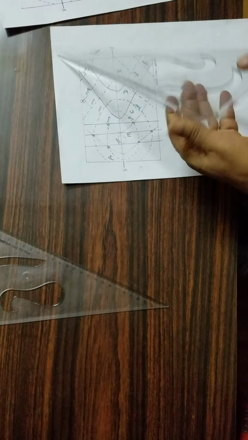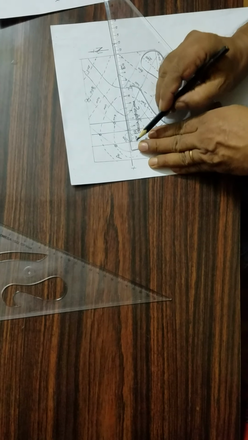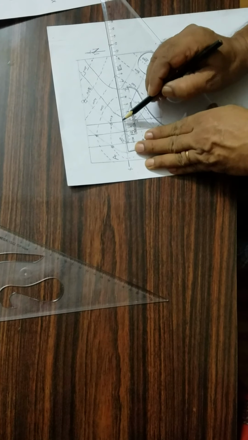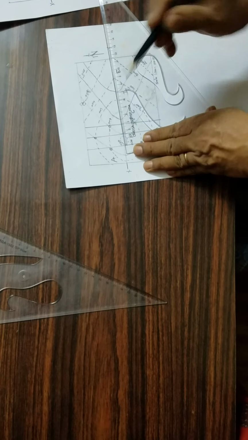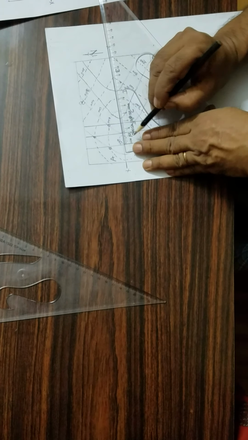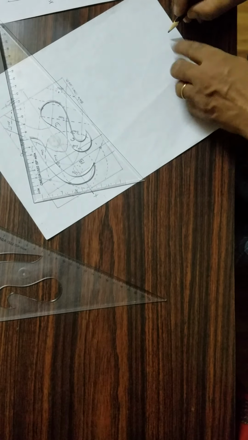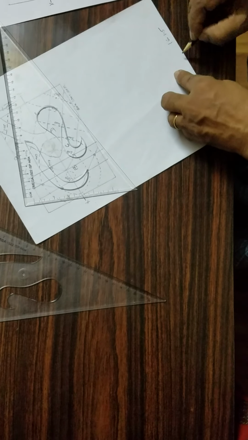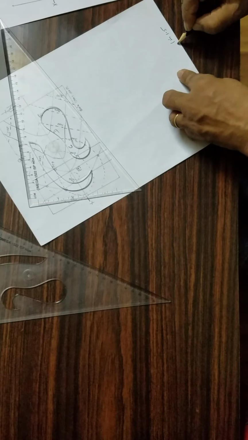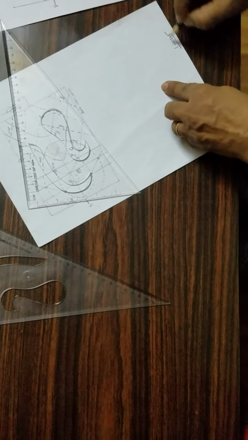now the distance between the 2 strike lines, from here to here or here to here, add both together and divide by 2. So how much is it? It is 1.5 centimeters. So 1 in 1.5, 1 in 1.5. So it is dip amount. This is called as dip amount. And then dip is always represented by an arrow like this.